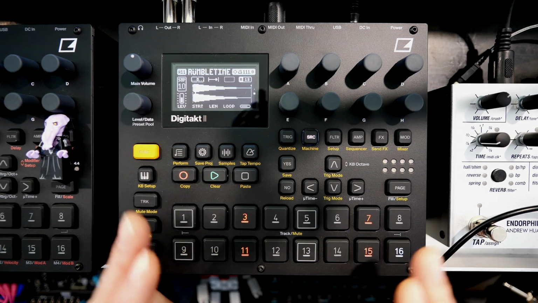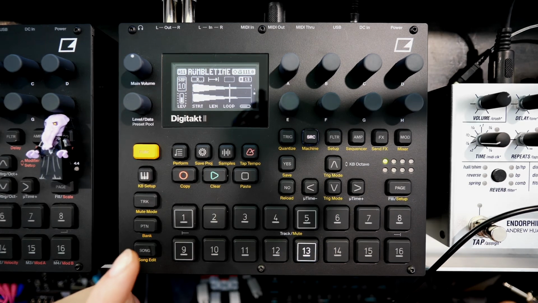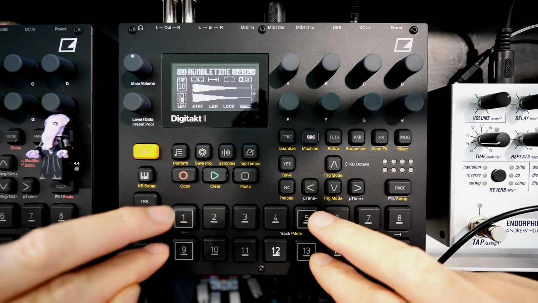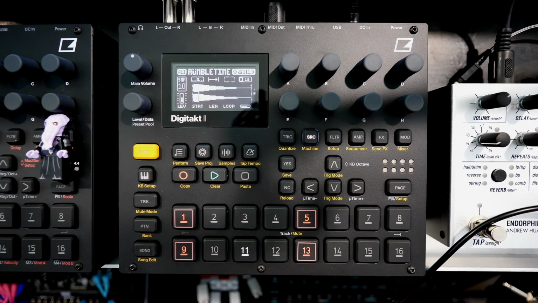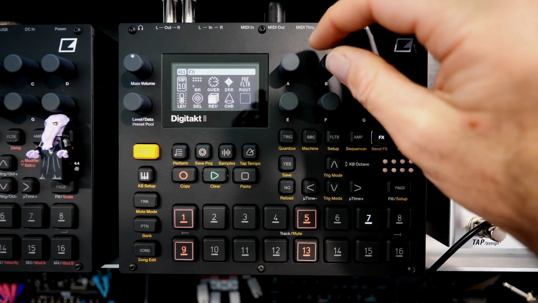So what I am going to do is, I like these offsets, but I'm going to keep that for a next track. So I'm just going to run vanilla techno rumble. Let's tweak some effects.